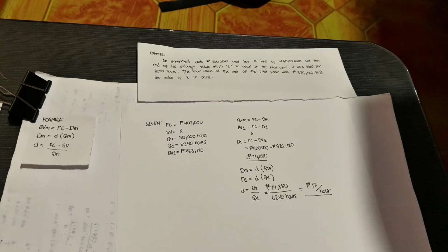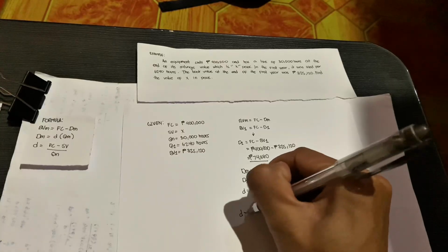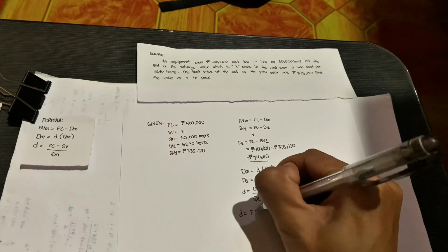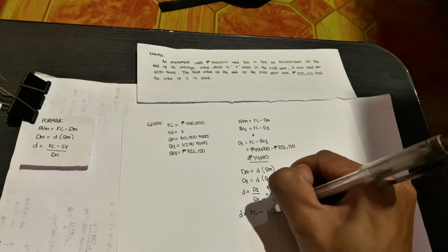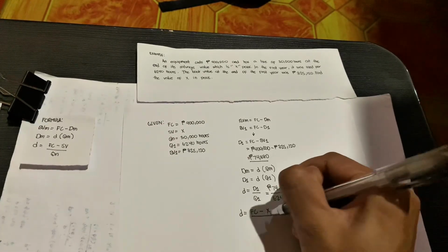Now, finally, we can proceed to using the last formula, which we will use to get the salvage value or the X value. So D is equal to the first cost minus DX, which is what we're looking for here, then divided by the QN.